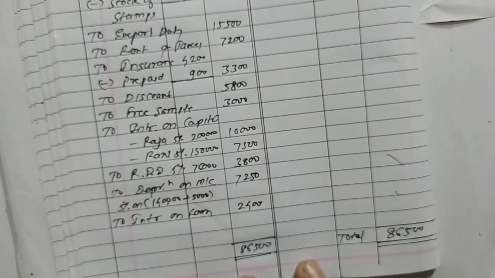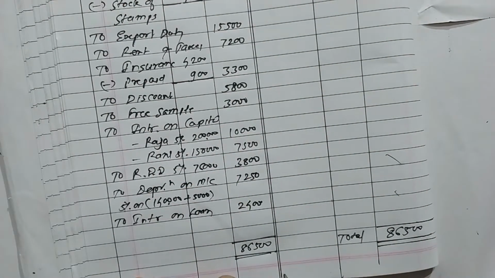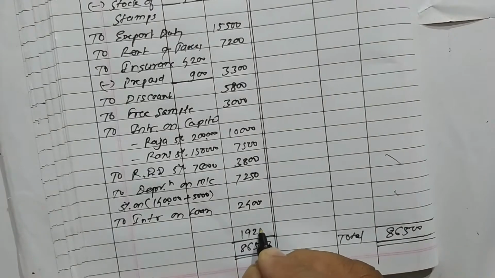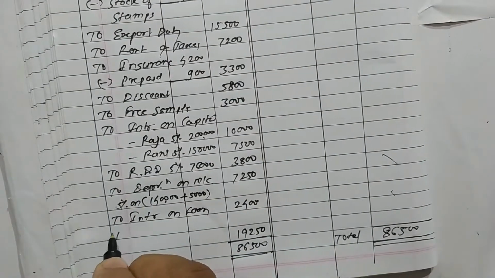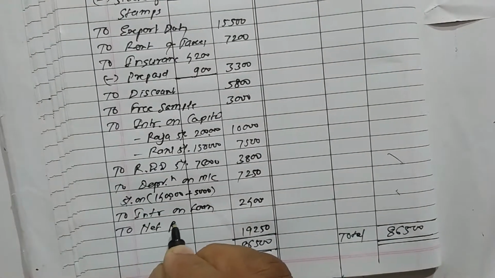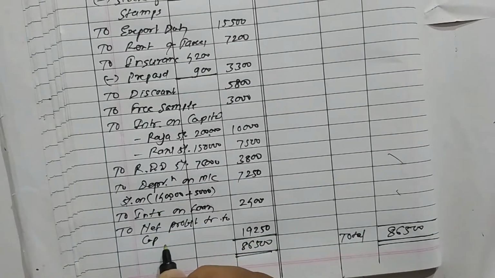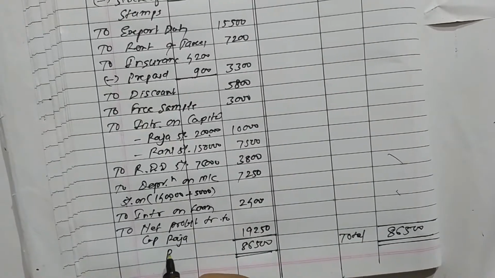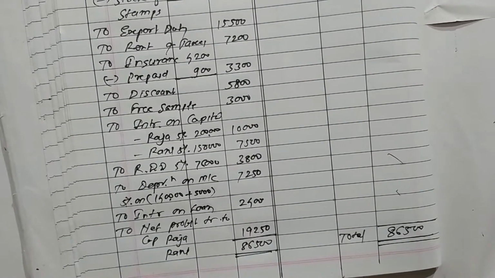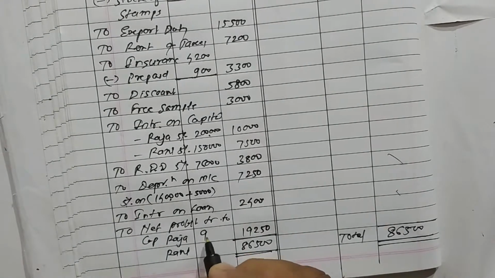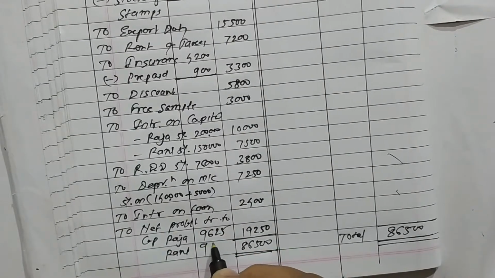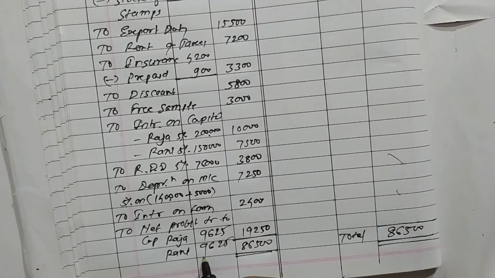From this total we have to subtract all of these items and the answer comes to rupees 19,250. It's the net profit. Right here it is to net profit. Transfer to the capital accounts. Partners' names are Raja and Rani. The profit sharing ratio is equal. We have to divide equally, rupees 9,625 each. We check the totals. Okay, the answer is correct.